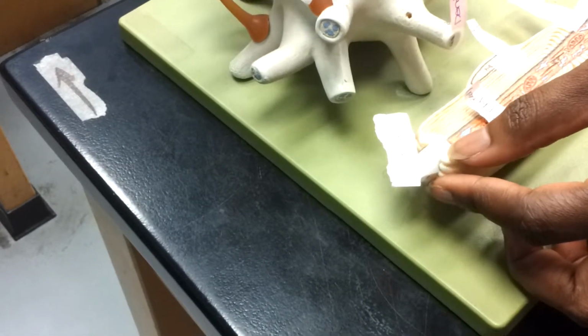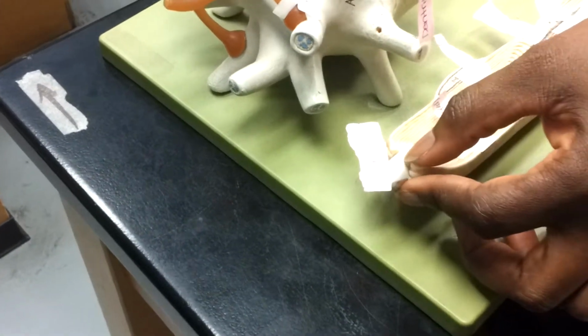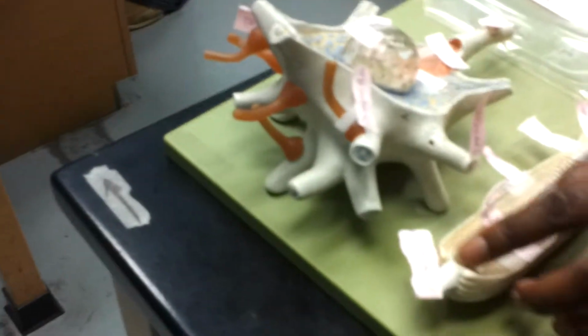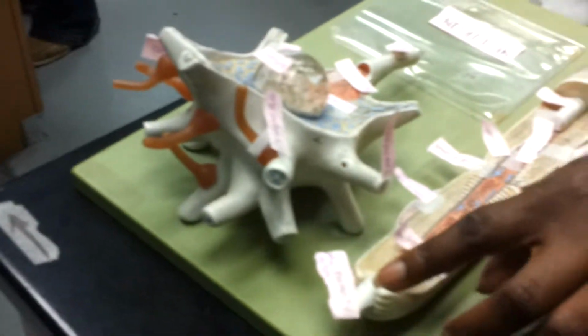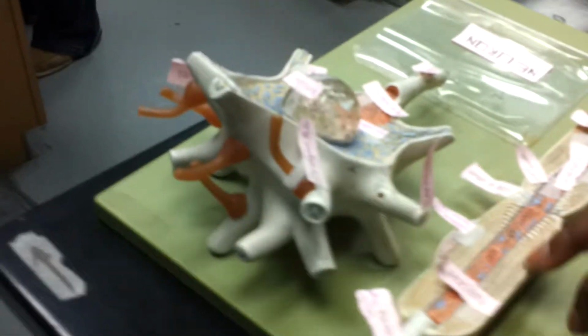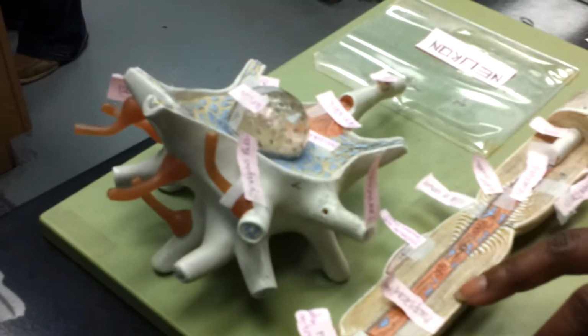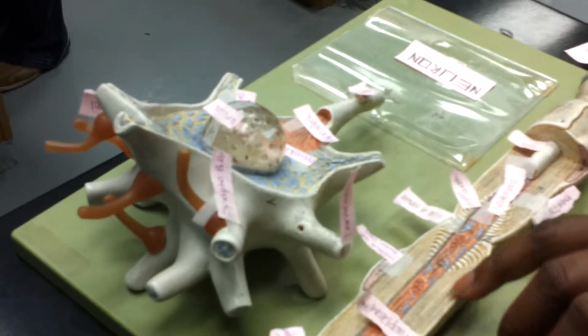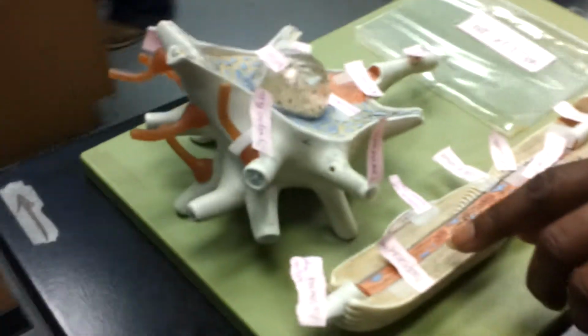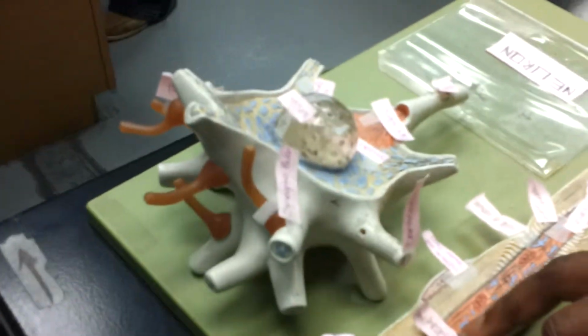And this little thing right here, that's the covering of the axon, the axolemma. And this area right here, this should be the myelin sheath, right? I don't know. They didn't label that one. They put the little side right here.